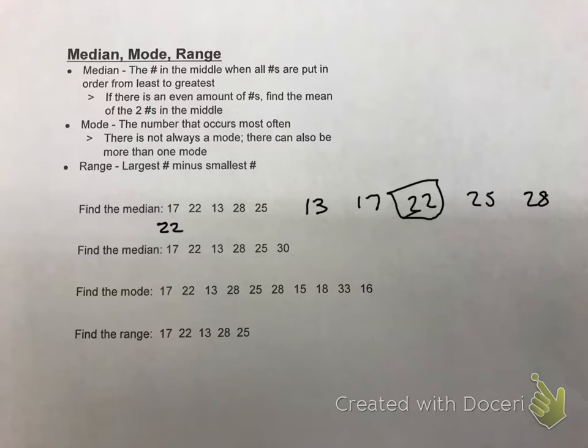Okay, now let's take a look at the next example and let's find the median. First, we have to put them in order from least to greatest. So for the most part, it's the same set of numbers. We just added one at the very end. So before we had 5 numbers, here we have 6.